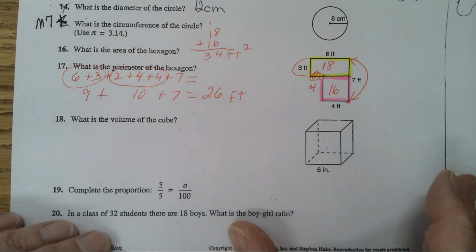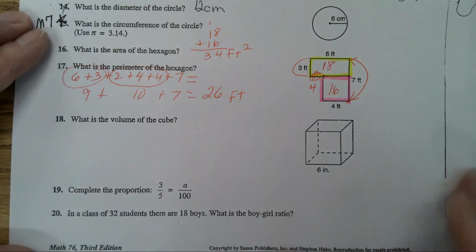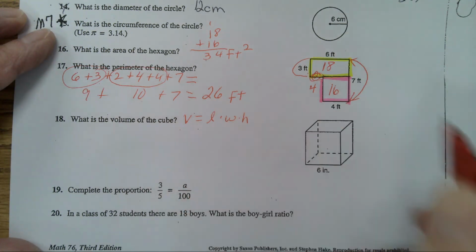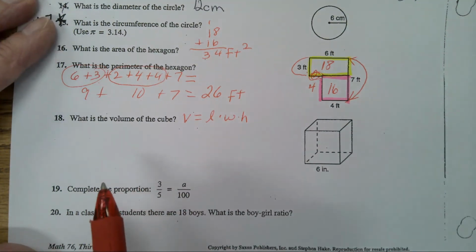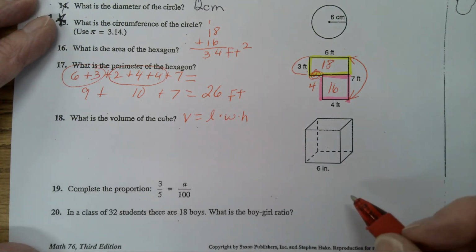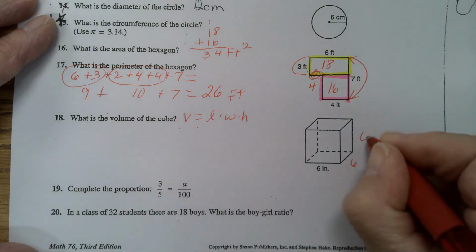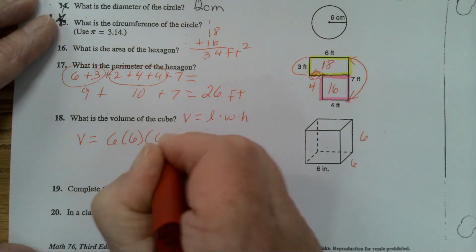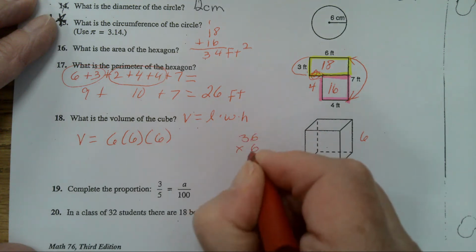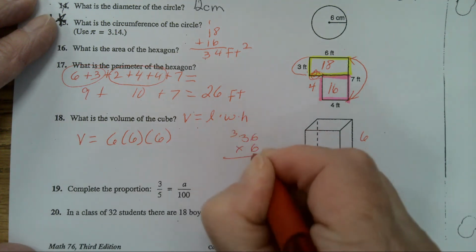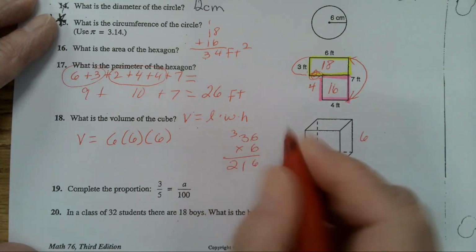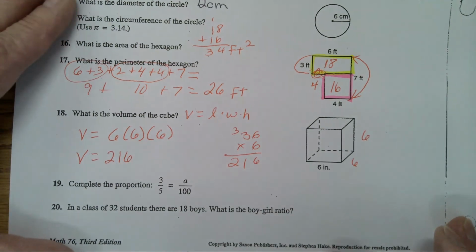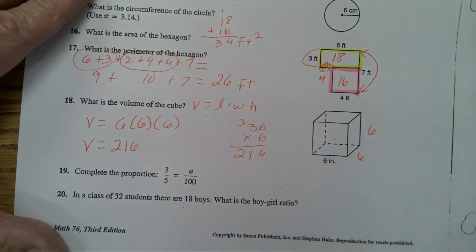Number 18. Now this happens to be a cube. Volume equals length times width times height. Now since this is a cube, what's the width? And what's the height? Right. So it's going to be 6 times 6 is 36. And 36 times 6, 216.